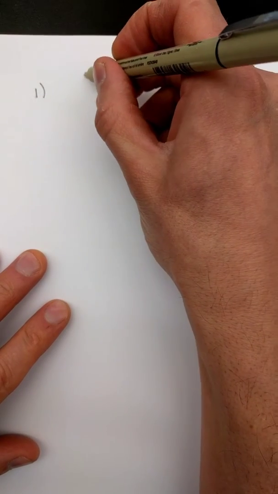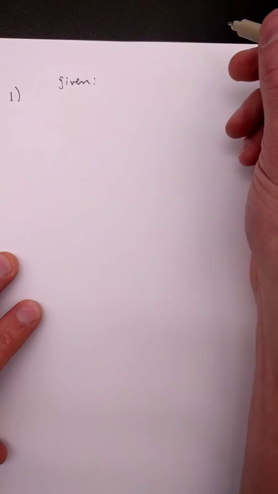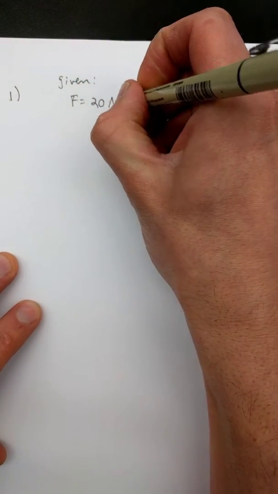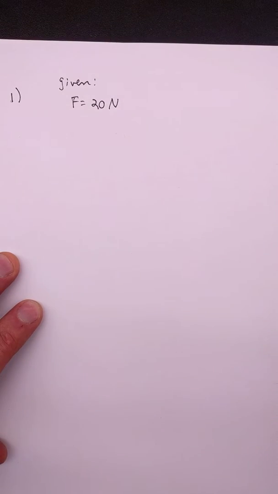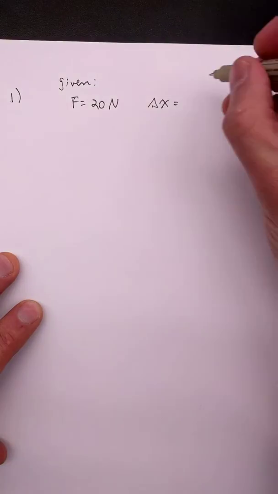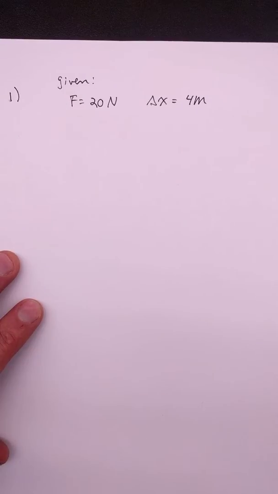Question reads, a force of 20 newtons pushes a box for a distance of 4 meters. How much work is done? All right, so we always start. Let's write the givens. We're told that a force of 20 newtons pushes a box for a distance of 4 meters. Here I'm using delta x to denote the distance like we usually do. How much work is done?